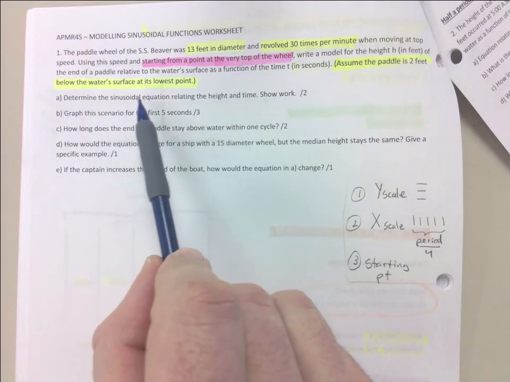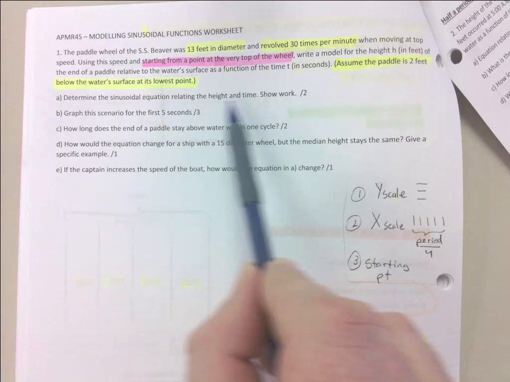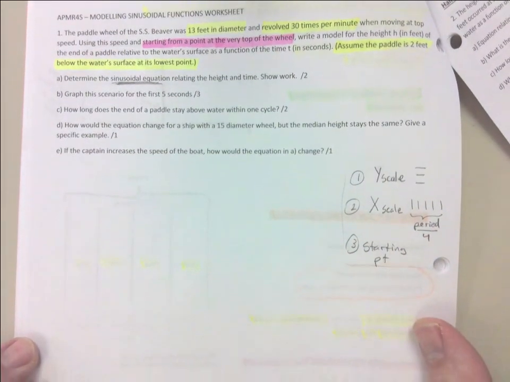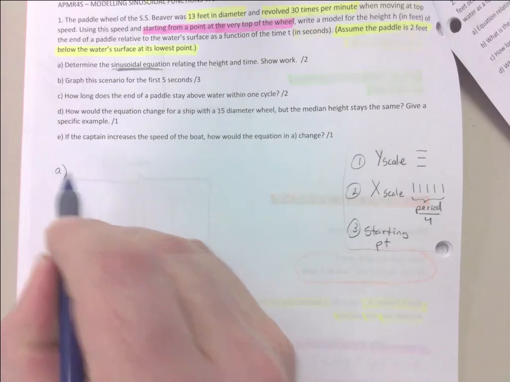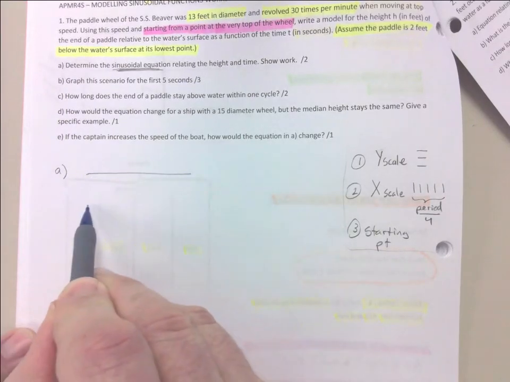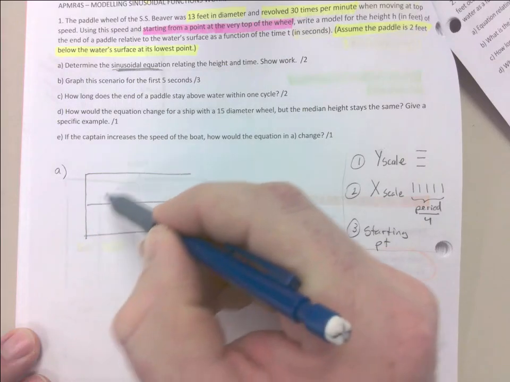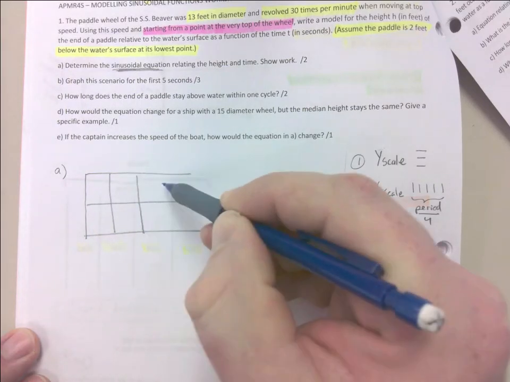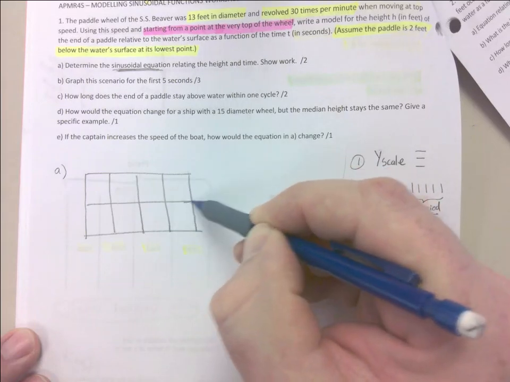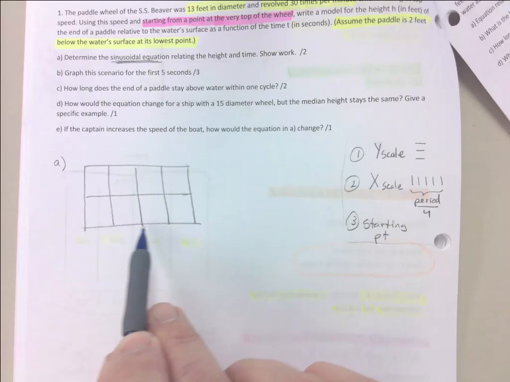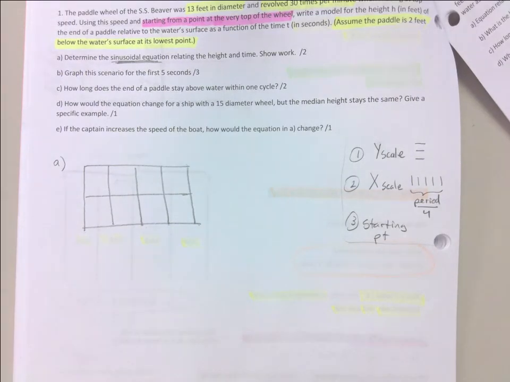A, determine the sinusoidal equation relating the height and time. So they want you to figure out a sinusoidal equation. You have no points whatsoever. So let's do that here. A, I want you to do this. And then I want you to do this. Doesn't have to look pretty, okay? But we're going to determine the 3 lines here, and we're going to determine the values for the lines along the x-axis. You ready? Let's have fun with this.